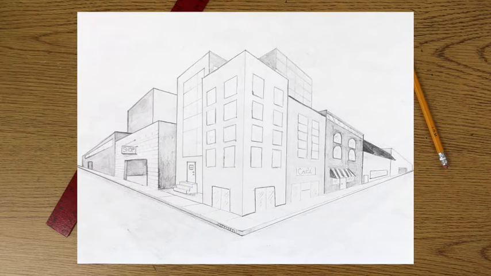So think of a block in a big city like New York where there's big tall buildings, skyscrapers, things like that. So if you look at this example of the city block, you will see that we have two vanishing points. Things are getting smaller, buildings are getting shorter as they're going away from us in two directions, over to the far right side of the page and over to the far left side of the page.